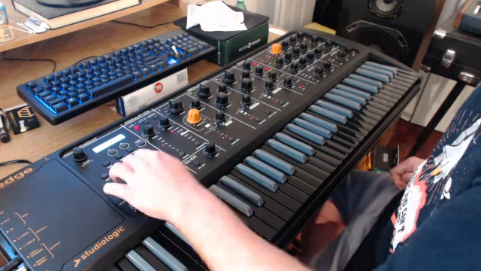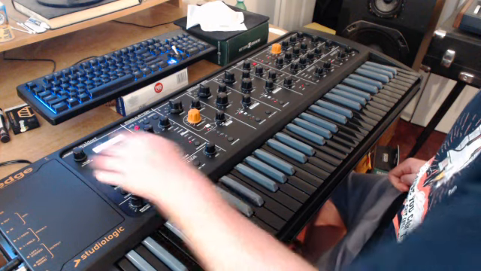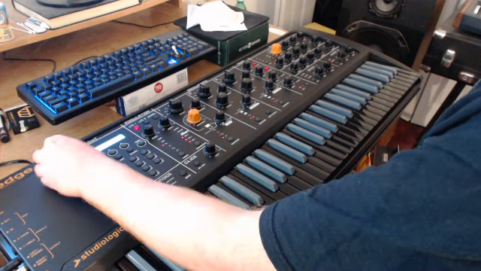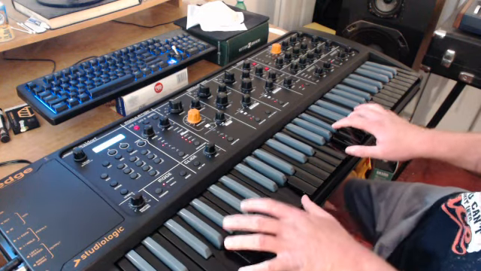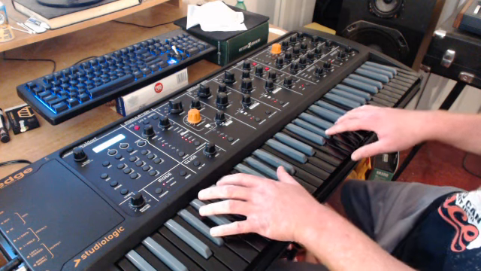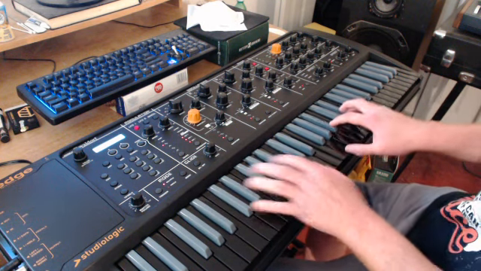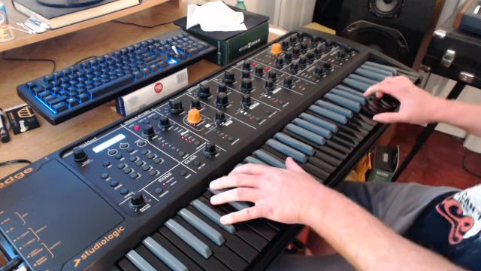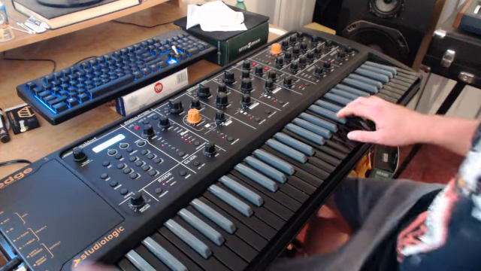But just a quick demonstration. Here, just to give you an idea of what I'm working with, here's a notch filter. Comb filter.